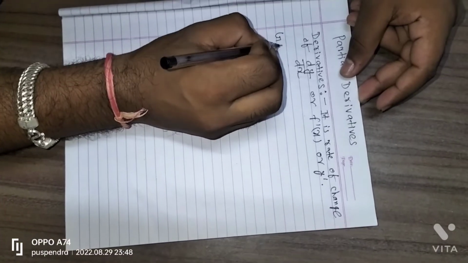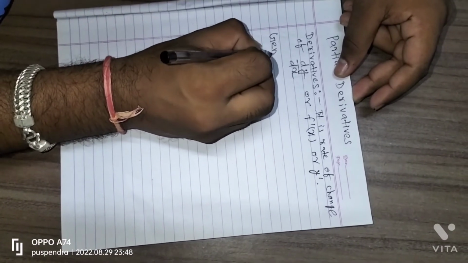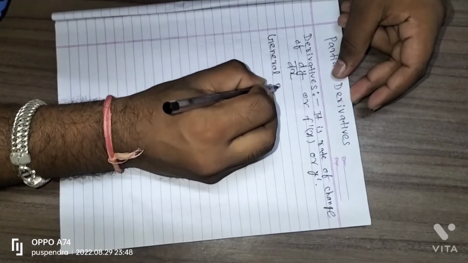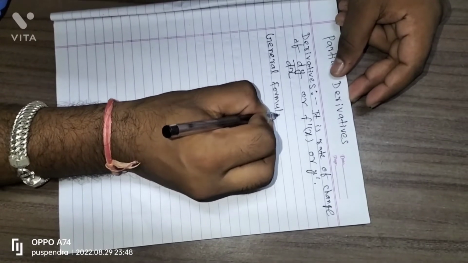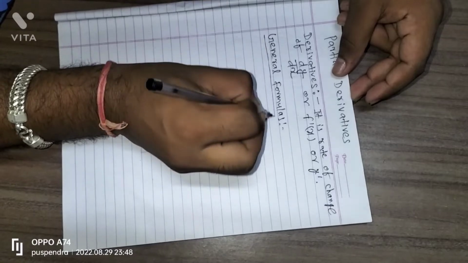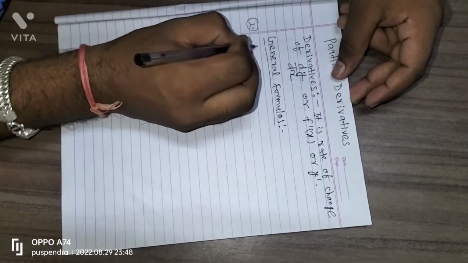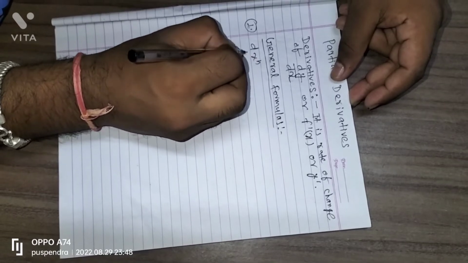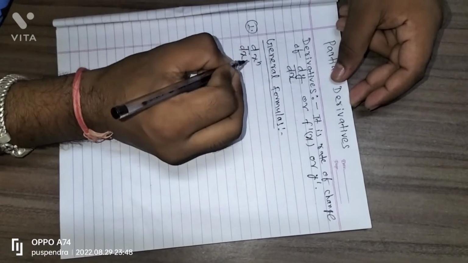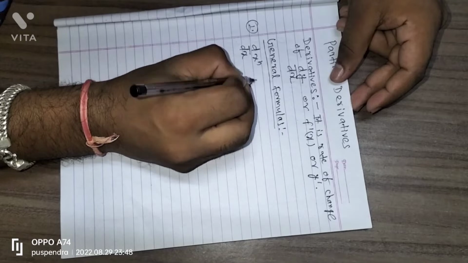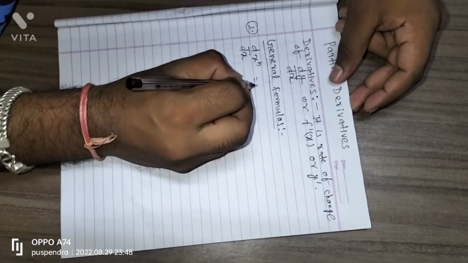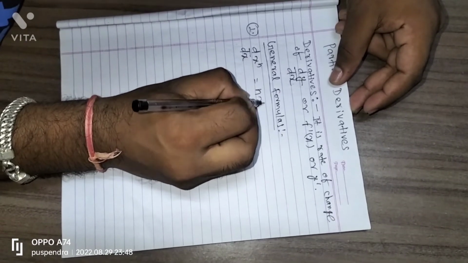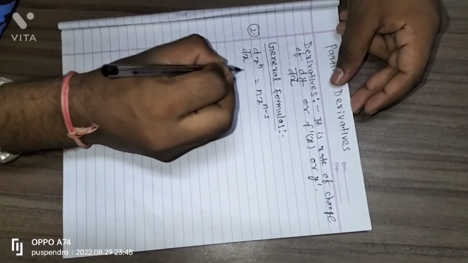Okay, now let's begin with general formulas. Number 1, derivative of x to the power n with respect to x. The formula for this is n times x to the power n minus 1.